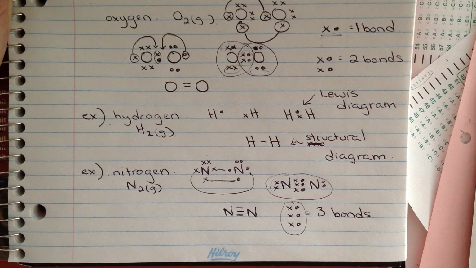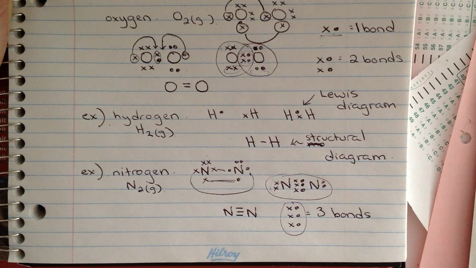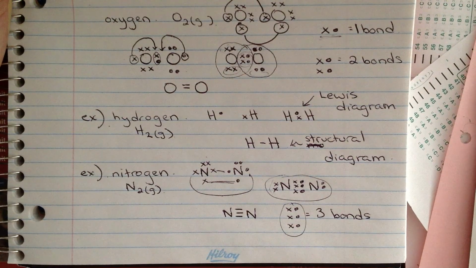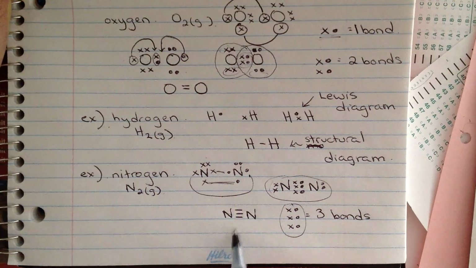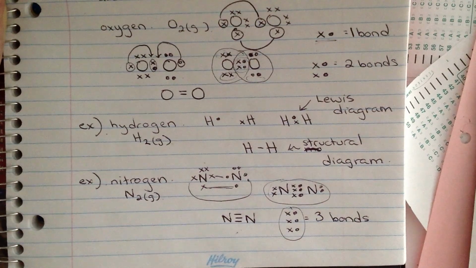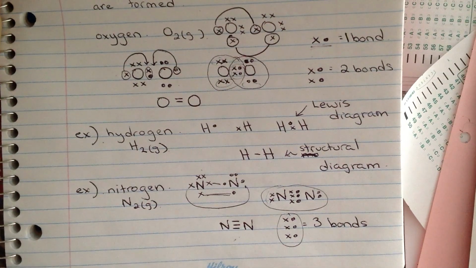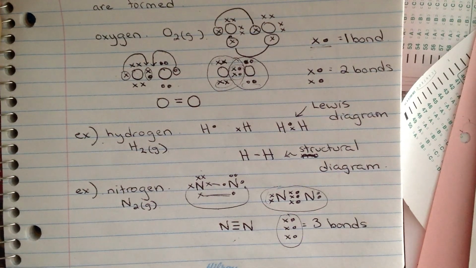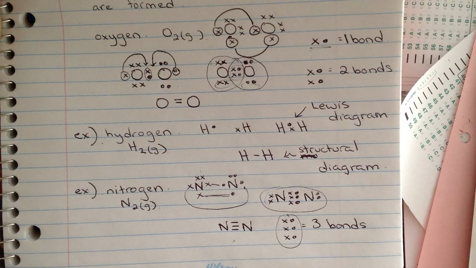You have to do the Lewis diagram? I will ask for both, yeah. And so the structural diagram of nitrogen would be 3 lines between it then? Yes. Right there. So, if you ever see 6 little electrons in between, that means it's a triple bond. All right?